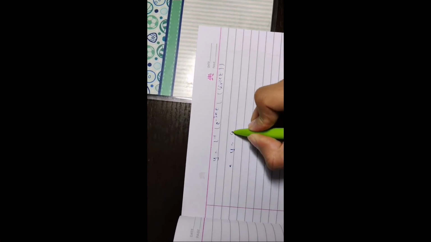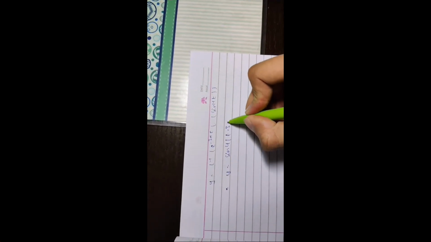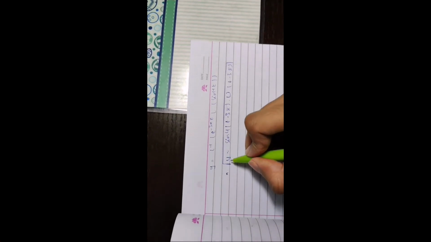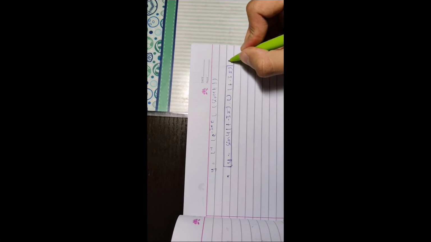y is equal to sine 4 (t minus 3 pi) into u(t minus a), and a is 3 pi, so t minus 3 pi. So this is the solution, or the motion that this mass spring system exhibits.